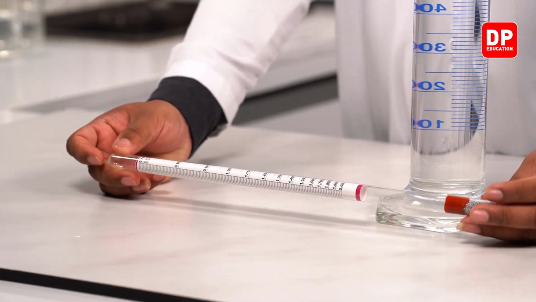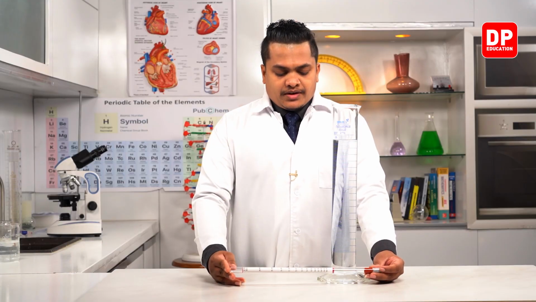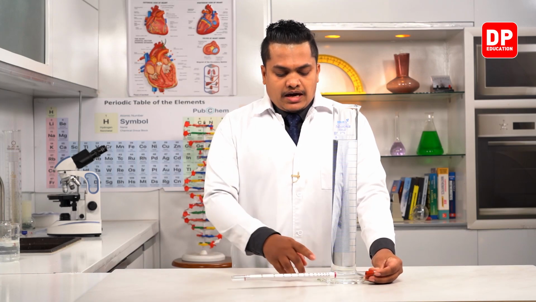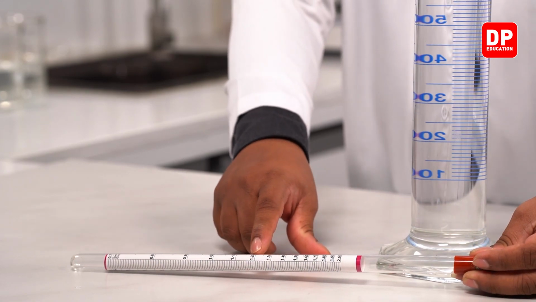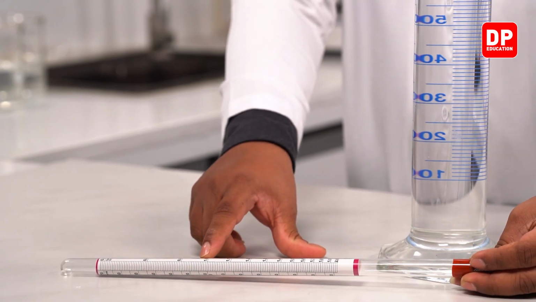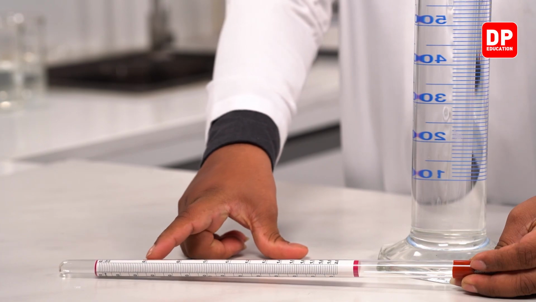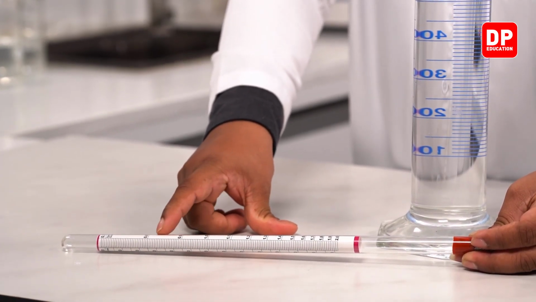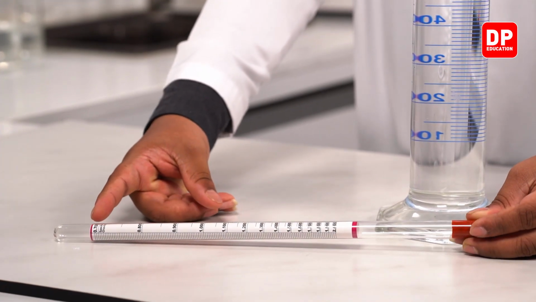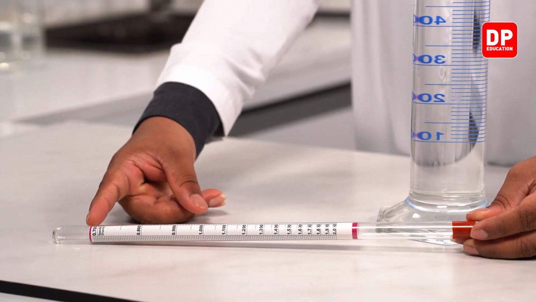So as you can see here, within this hydrometer, the largest value is over here, 2.0. And from that, you can see the values of the hydrometer keep decreasing up to 0.7 over here. That's the least value.